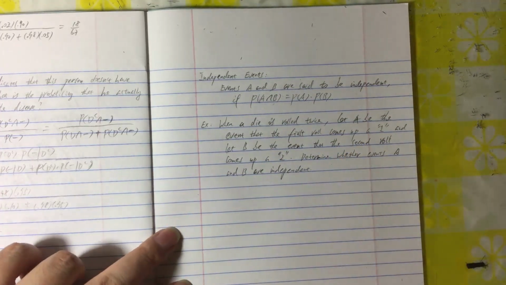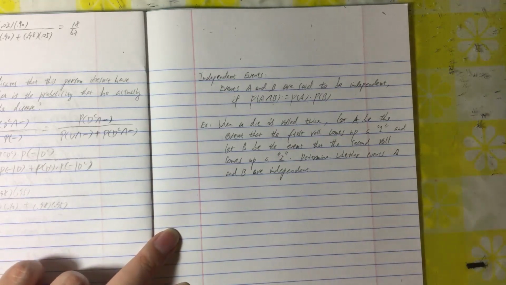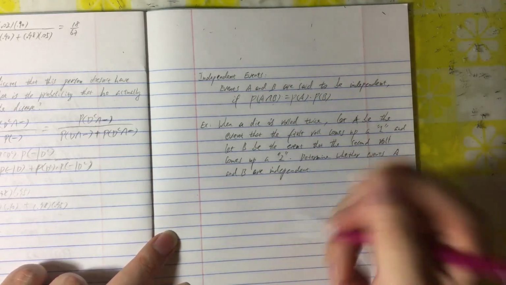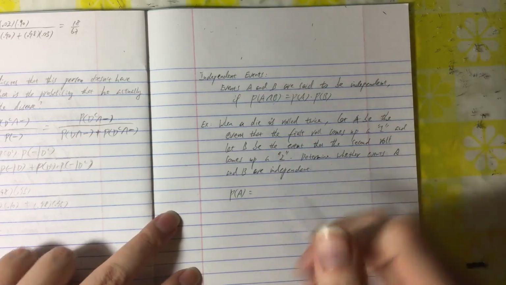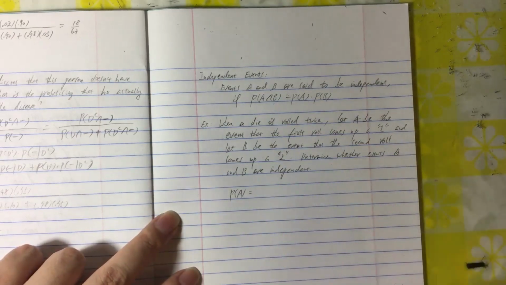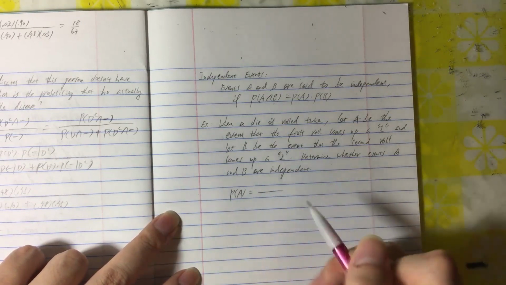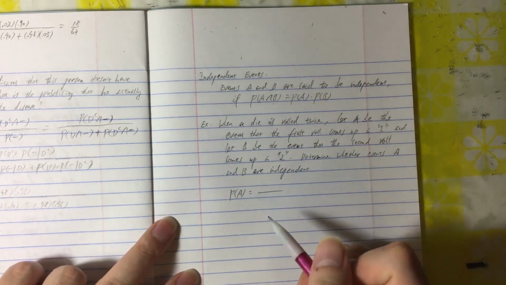So let's find probability of A and B first, and then determine whether they are independent. How do we find probability of A? Remember, probability is always the number of favorable outcomes divided by the number of all possible outcomes. Let's find the number of all possible outcomes first.